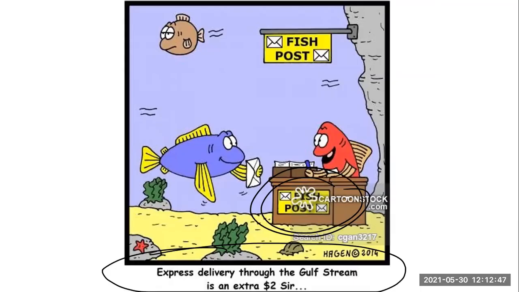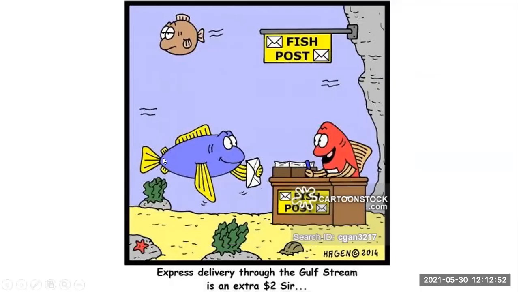This is not an actual post office. Okay, this is a cartoon. Some people will be wondering.